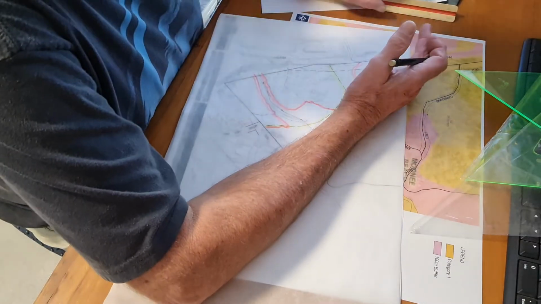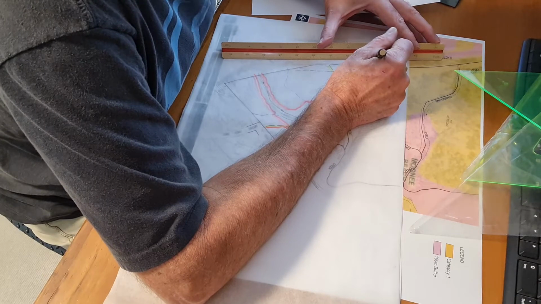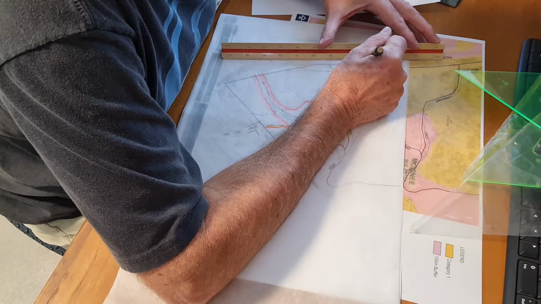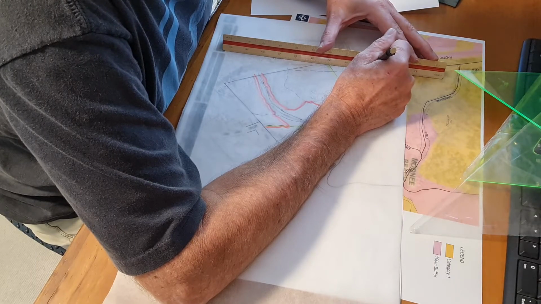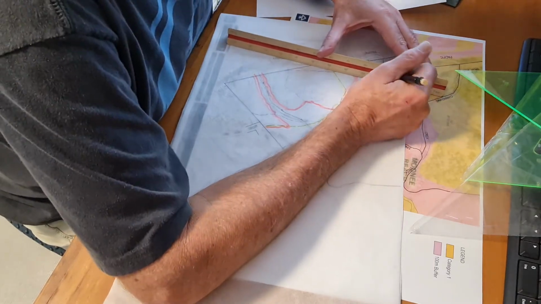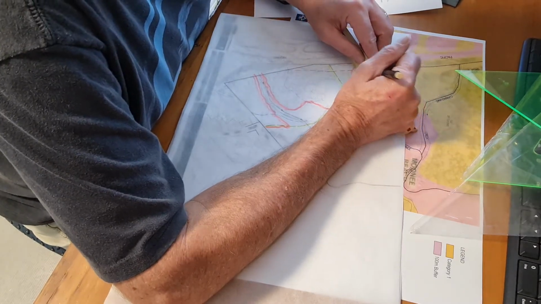Okay, you can see a bit of a dotted line which is meant to represent the 40 metre, the top of the bank, 40 metres. So I'll just go around, mark points at 40 metres.